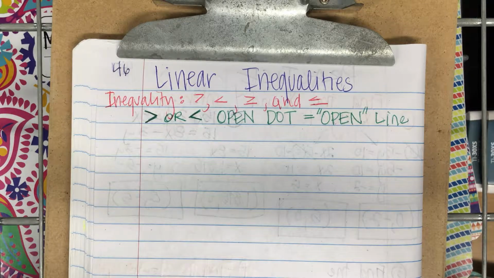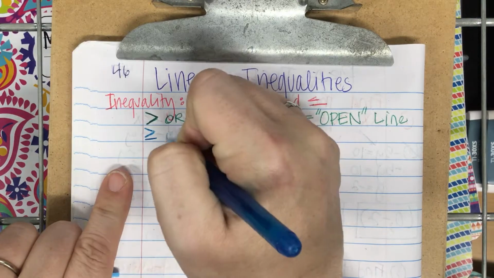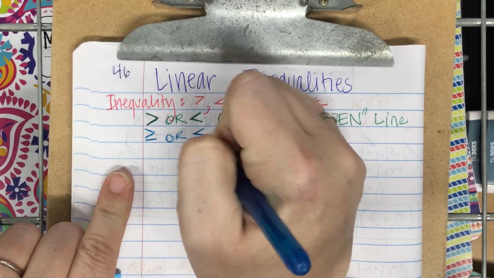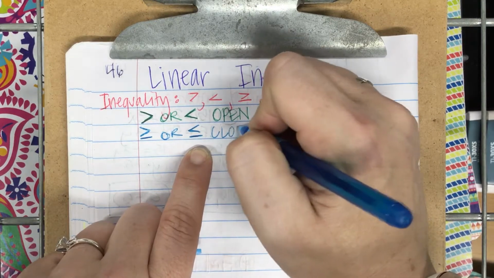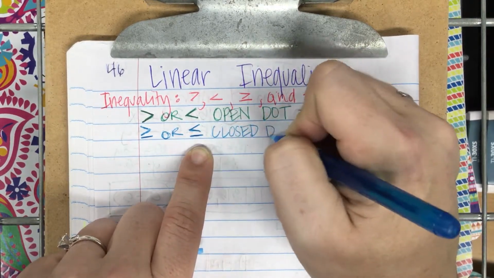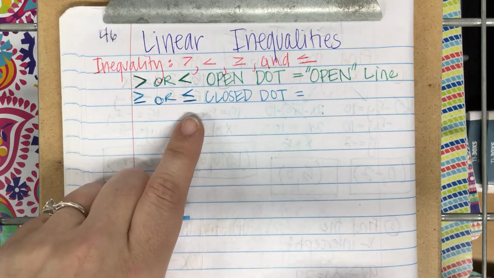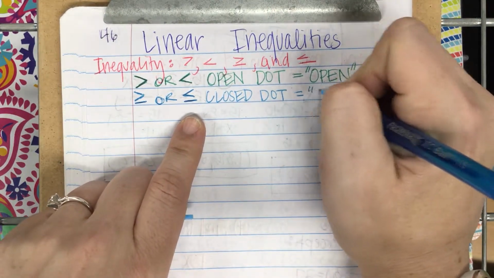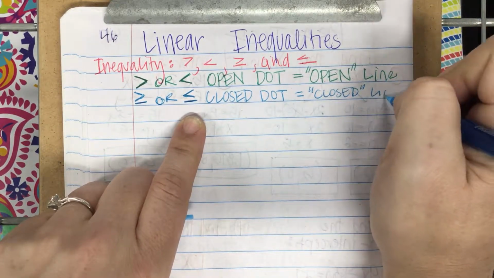And then if you remember, if it had an equal sign with it, it was a closed dot. So it's going to be a closed line.